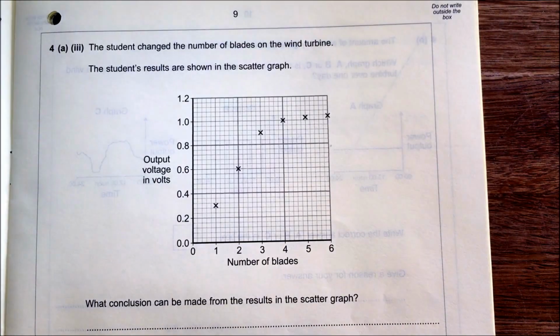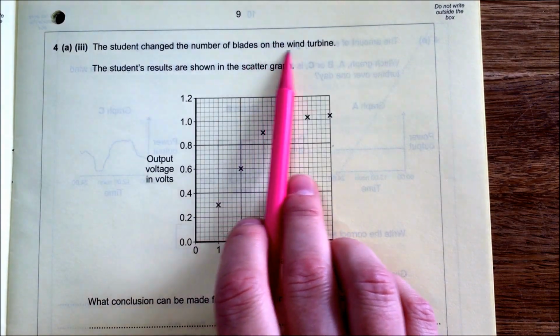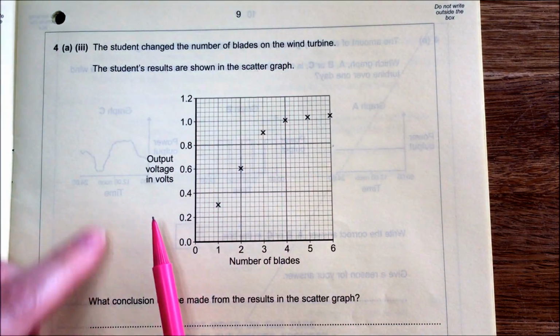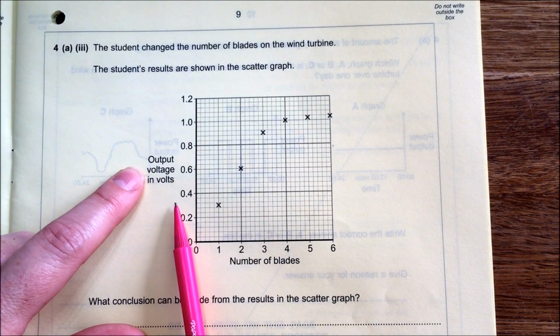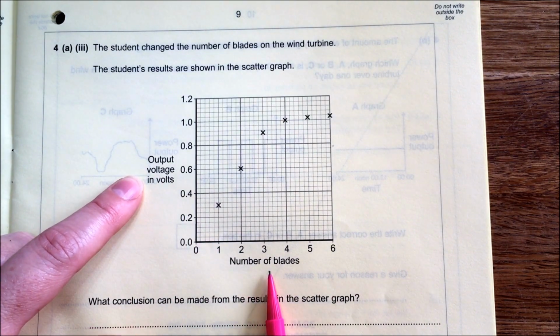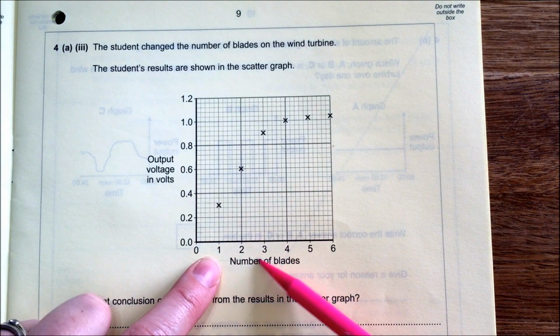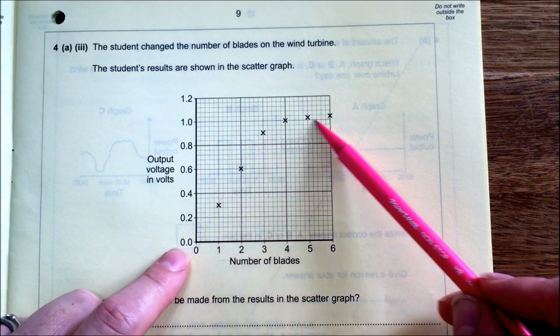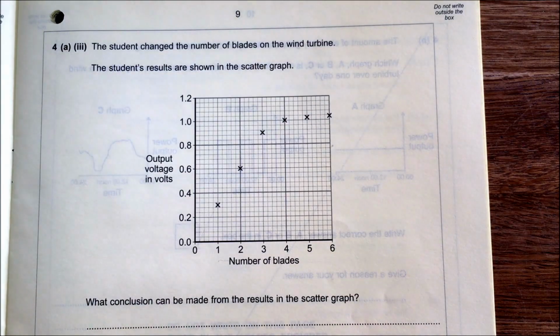Okay, right. The student changed the number of blades on the wind turbine, and the student's results are shown in the scatter graph. So we can see the output voltage in volts and the number of blades along the bottom, and we can see that as they increase the number of blades, we got an increase in the output voltage. What conclusions can be made from the results in the scatter graph?